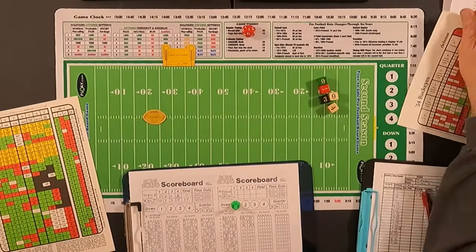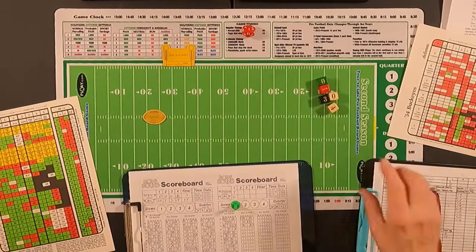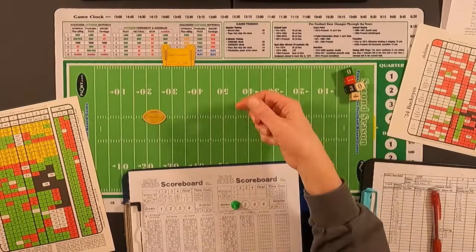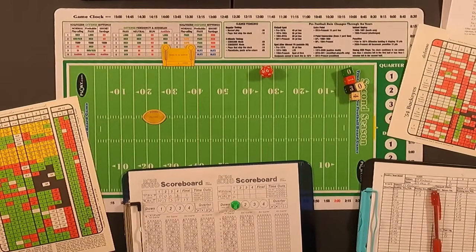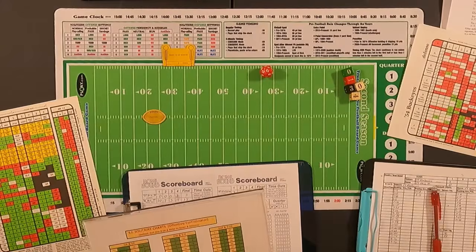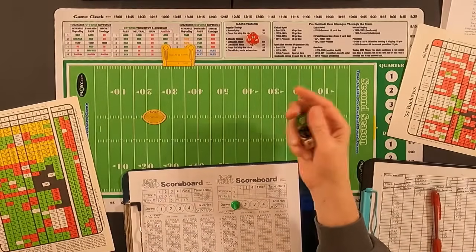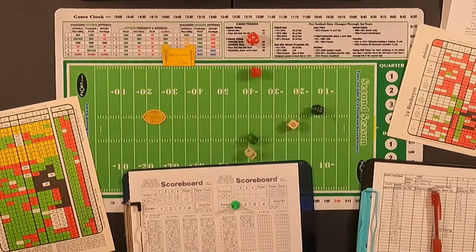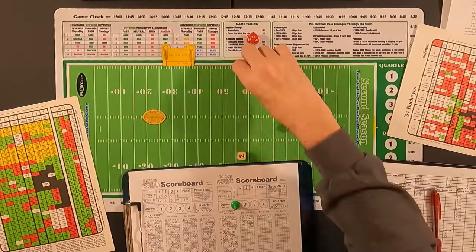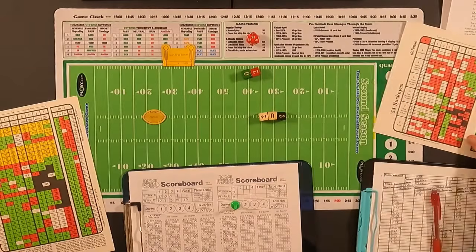I'm going to run a C short yardage spread. He's going to run a 15, which is 5 option. Okay, his option. I got a pretty good defense for this. I got a 2 and he got a 32.